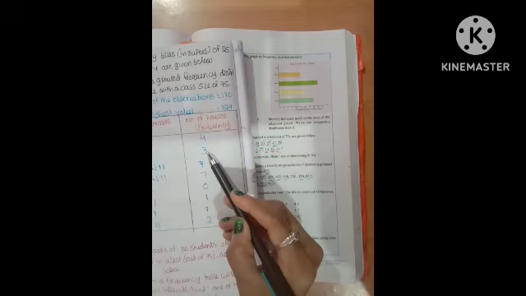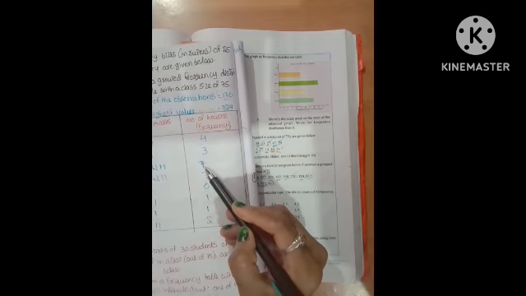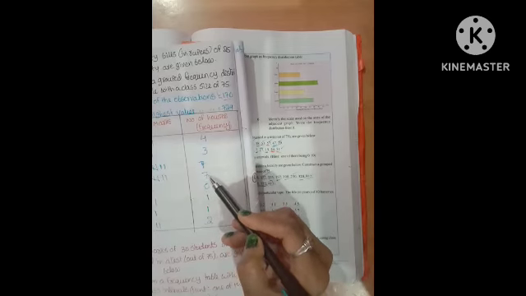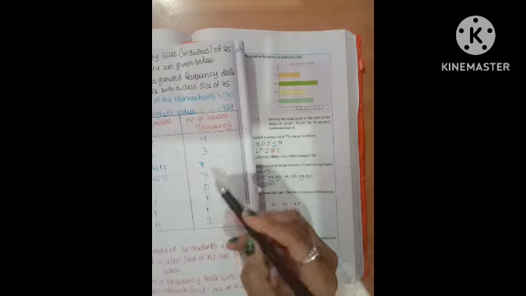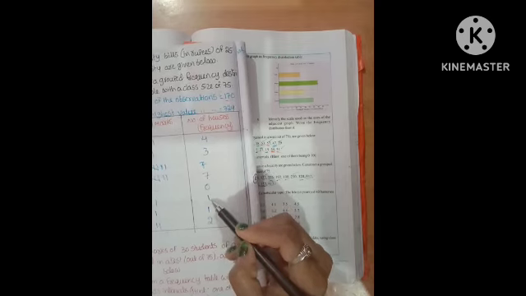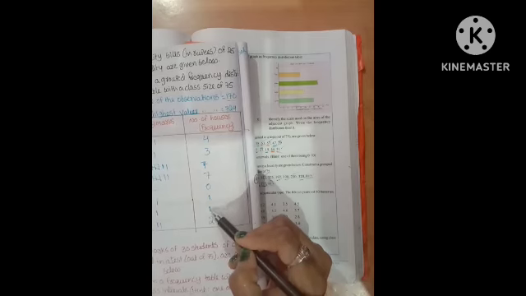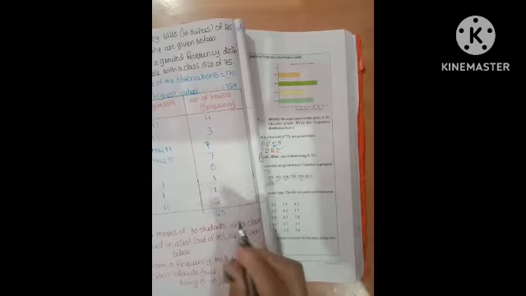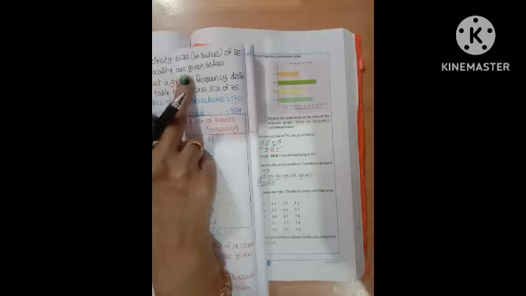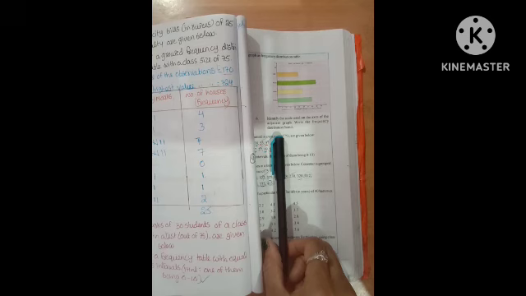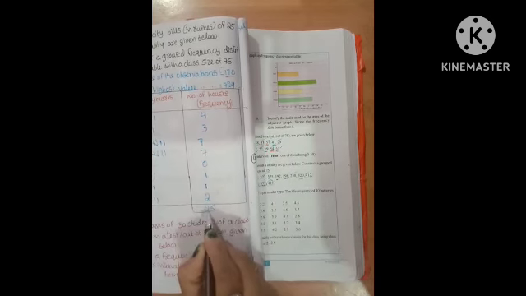4 plus 3, 7. 7 plus 7, 14. 14 plus 7, 21. 21 plus 1, 22. 22 plus 1, 23. 23 plus 2, 25. So, is our solution correct or not? Correct. How many houses are there in the locality? 25 only. So our solution is also 25. So this problem's solution is correct. This problem solution is over.